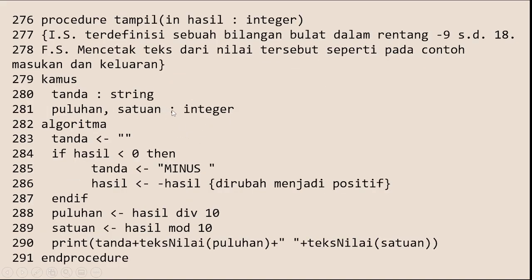And the last subprogram is to show the equation that we already did. So we will have a sign variable just in case the result is minus, and if the result is minus, then the sign will be assigned by minus, and then the result will be multiplied by -1, so it will become positive.